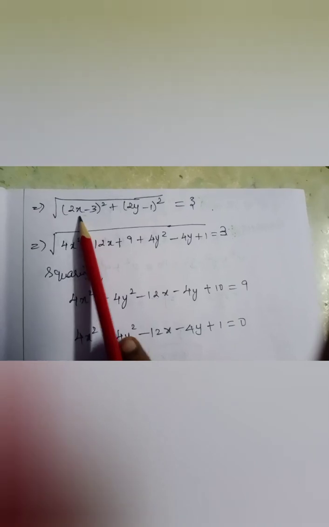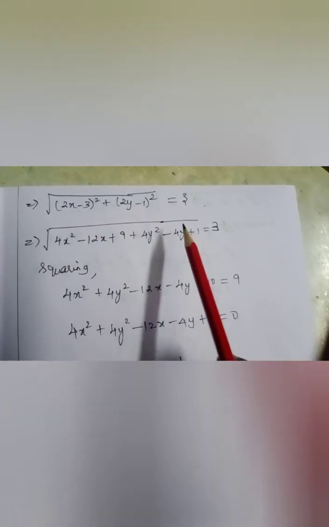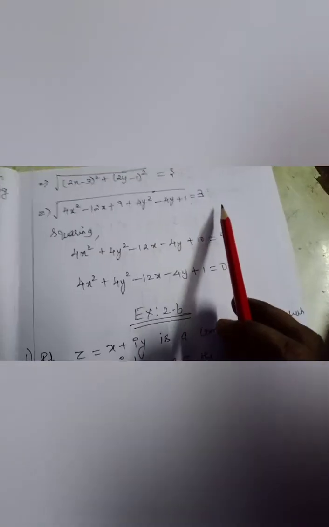Now the next step I'll do is taking modulus, that is square root, squaring them, and then when I'm squaring, I'm using the a minus b the whole square formula. So 4x square minus 12x plus 9, 4y square minus 4y plus 1 is equal to 3. Then once again I'll square to get rid of the square root.